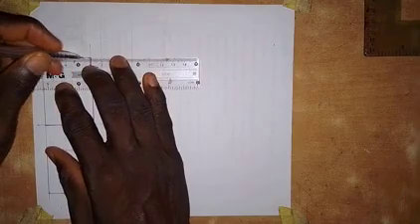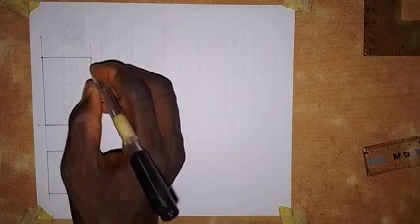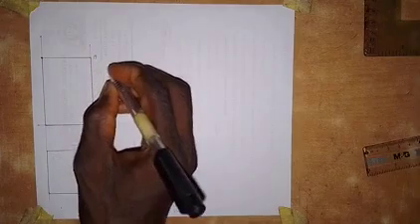So we have this. Now I'm going to label this point. I will label this point as point A here. So this is point A. Then I will label this point as point B. Then this is point C here, and this point I will call point D.